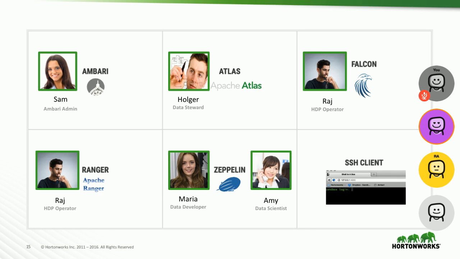And lastly, the persona for Apache Atlas is a data steward. Holger is our data steward. Holger is in charge of looking at who's doing what, when, why, and looking at reports and setting policies around this. And Holger's main tool to interact with is Apache Atlas.